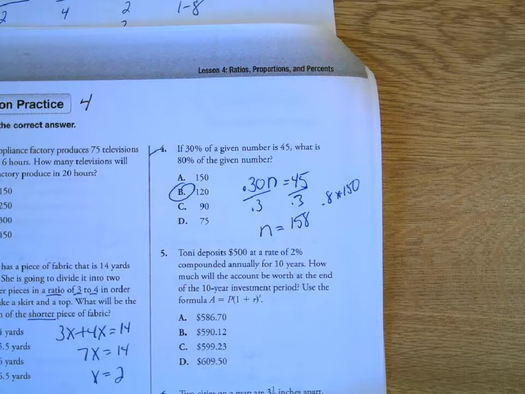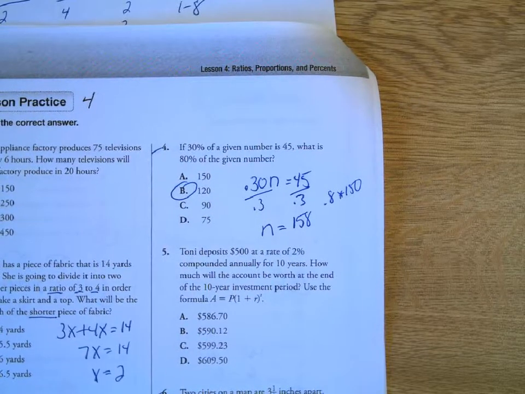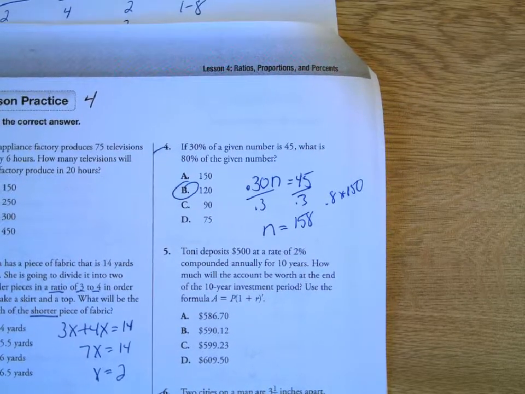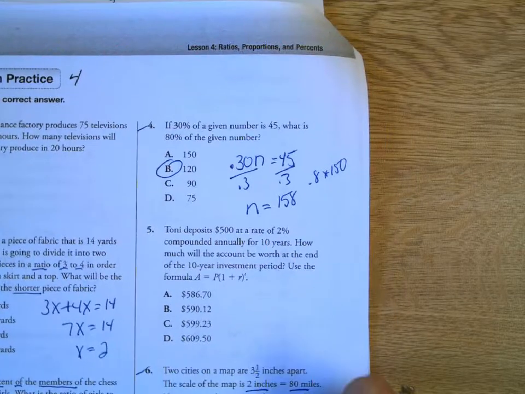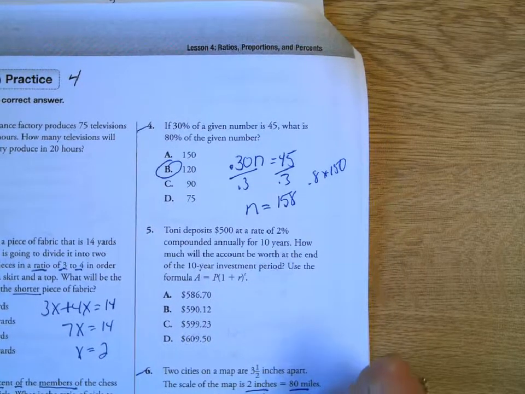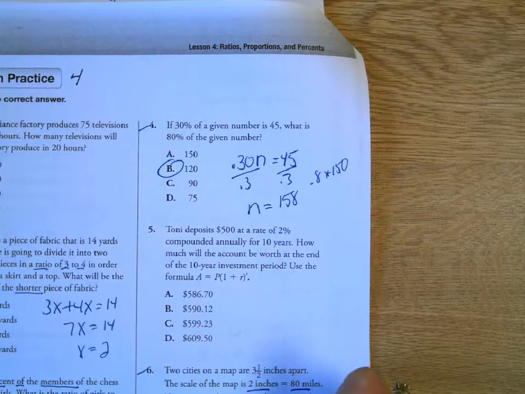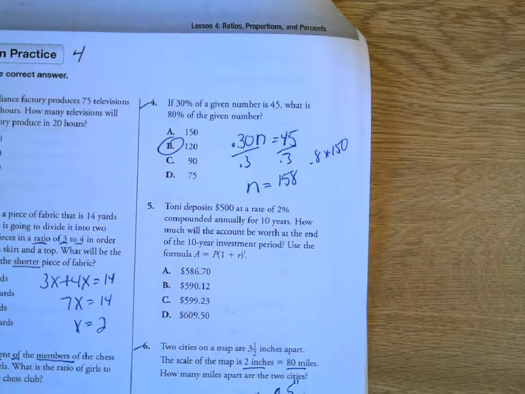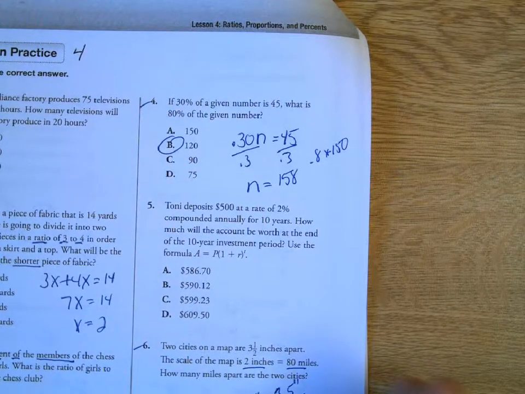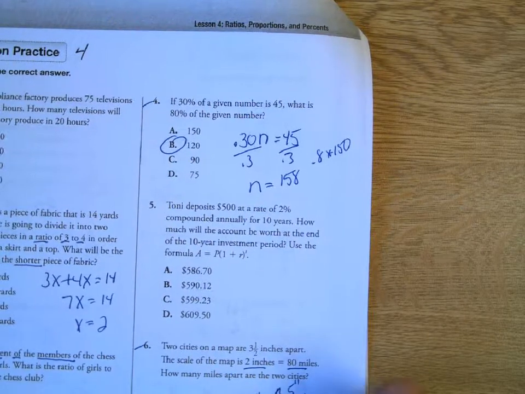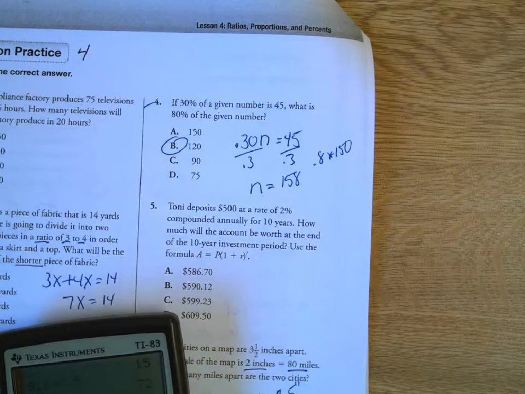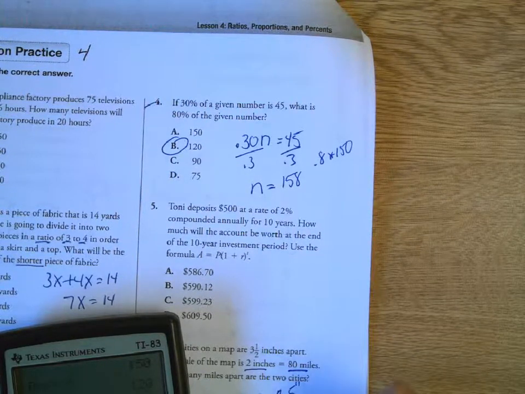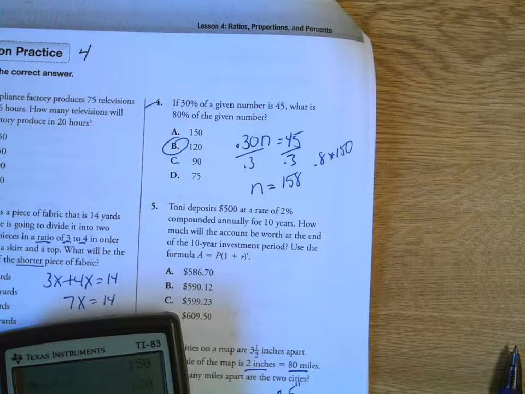And the last one, if two cities are 3.5 inches apart, 2 inches is 80 miles, how many miles apart? Set up proportions. You've got your proportion here. 2 inches is 80 miles. 3.5 inches is how many miles? Cross, multiply, and divide. And you'll have it. So 2x equals 3.5 times 80. Divide by 2, 140. 140 miles. Okay. Got that.